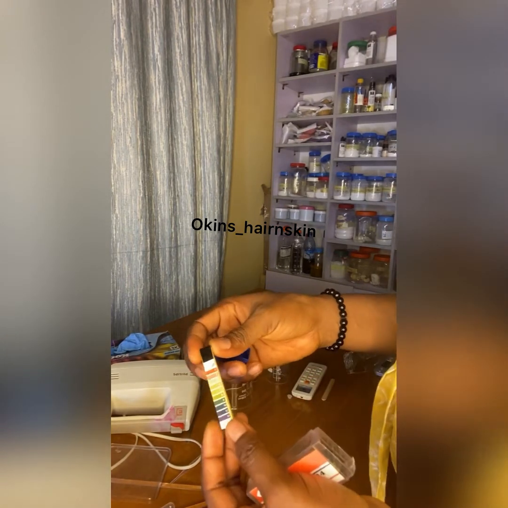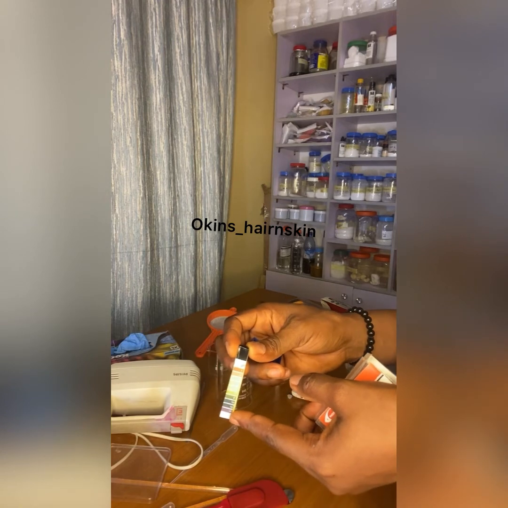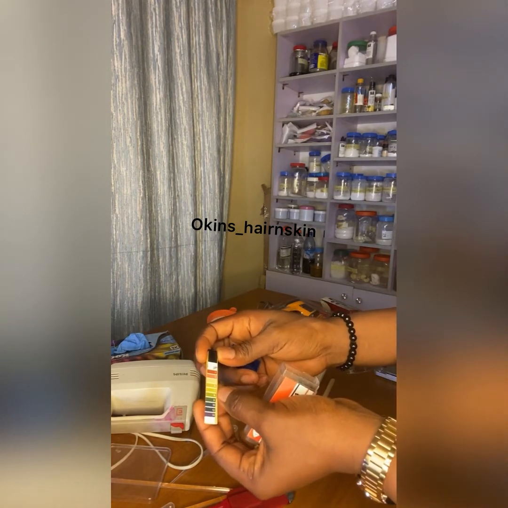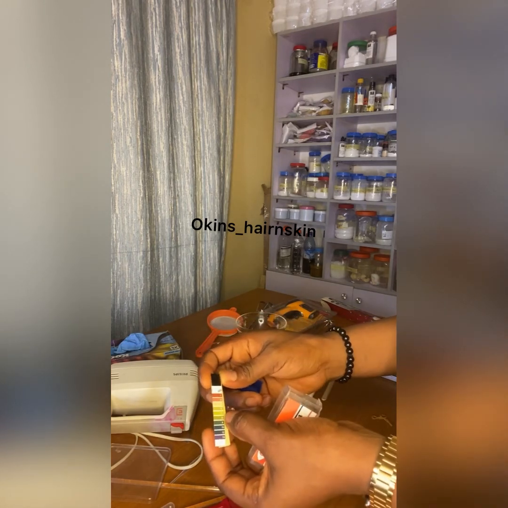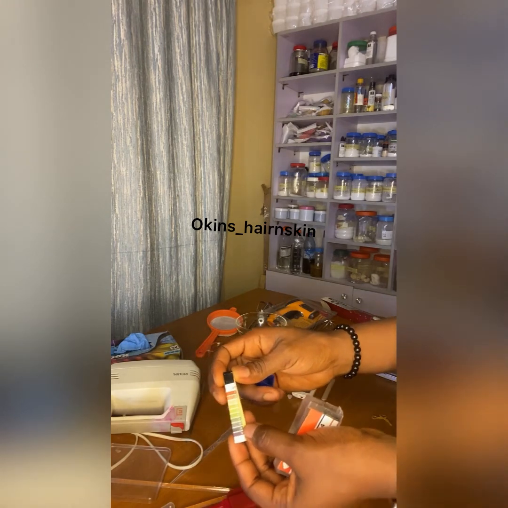The pH is numbered 1 to 14. That's the full pH numbers. So 1 to 6 is acidic, while 7 is neutral, while 8 to 14 is alkaline.